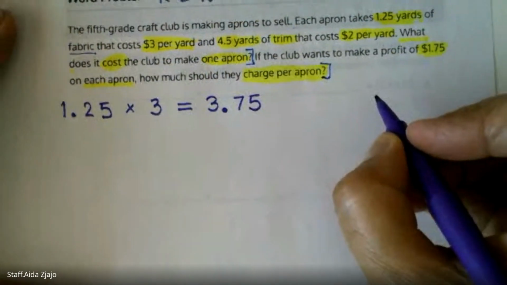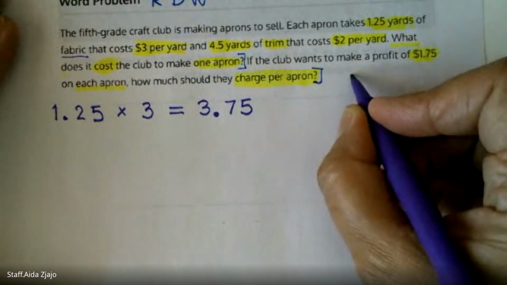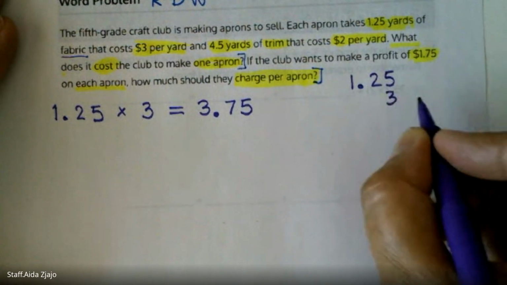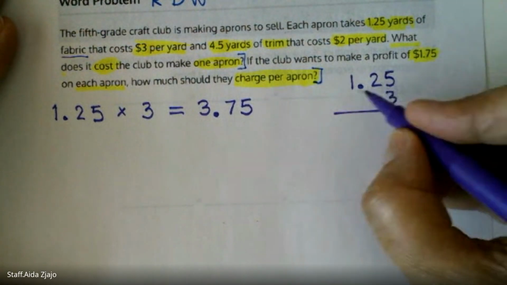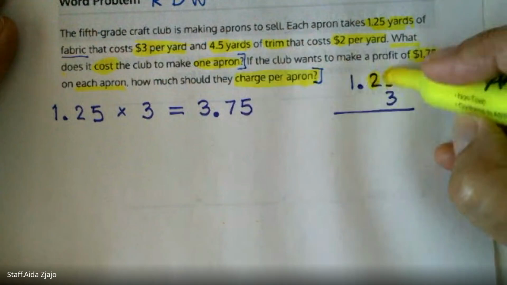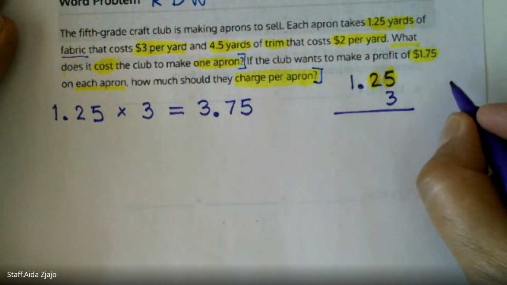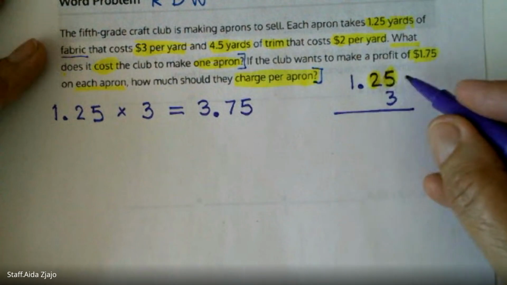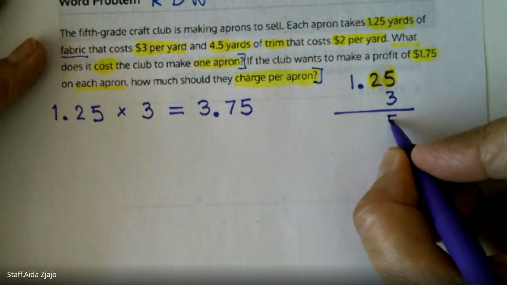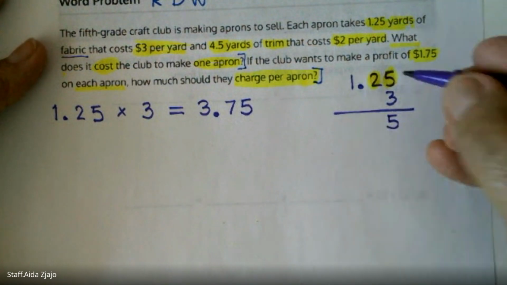If I want to check my answer, I could also do 1.25 times 3. I can think of this as hundredths. I can also do 125 hundredths times 3, it's the same procedure. 3 times 5 is 15.